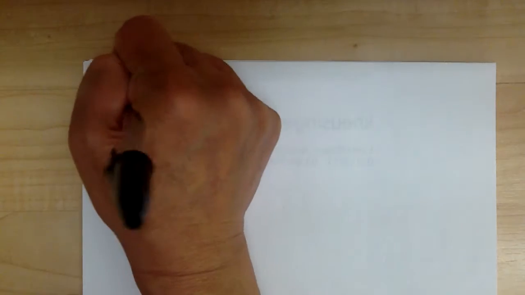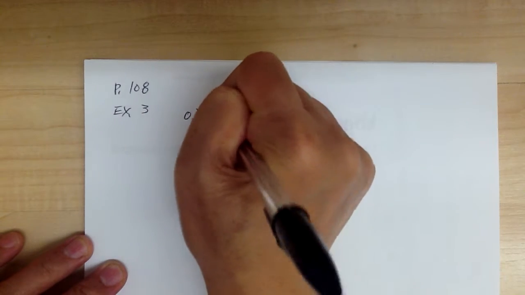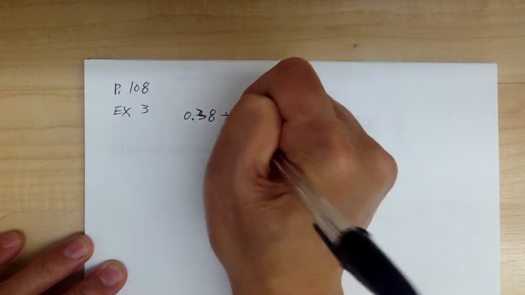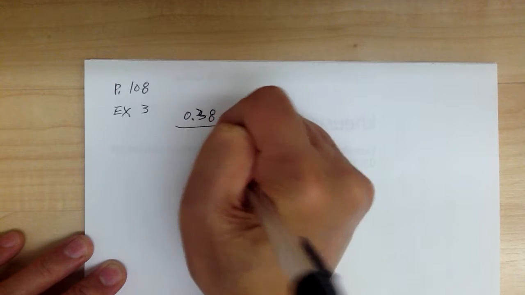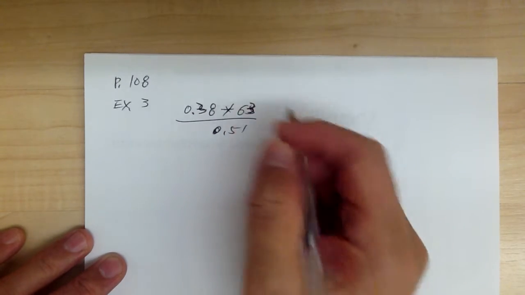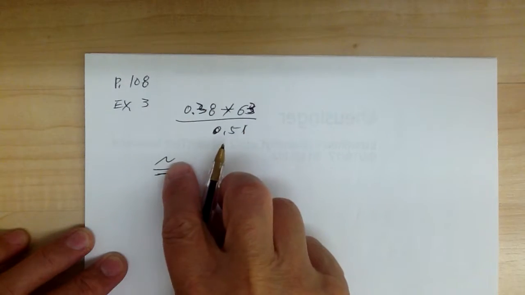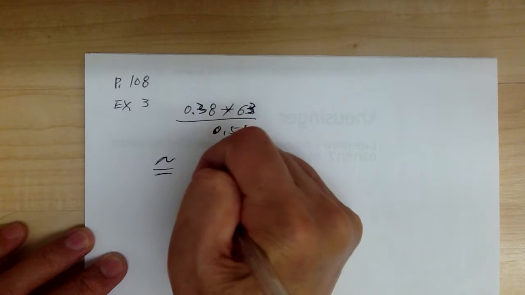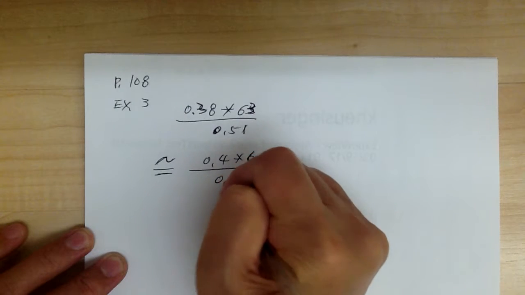Okay? Let's go to example 3. You have 0.38 times 63 divided by 0.51. This one I want you to estimate. When you estimate, you round to the first digit, right? Estimating means approximating, so the wiggly line means approximately. So this would be 0.4 times 60 divided by 0.5.